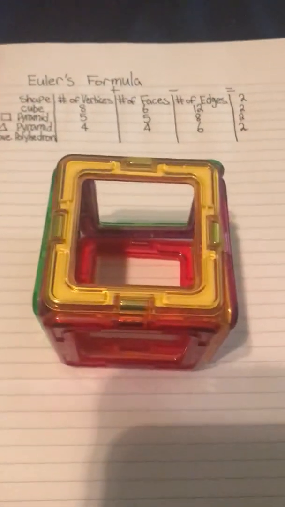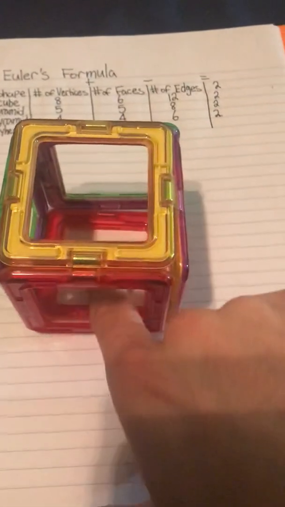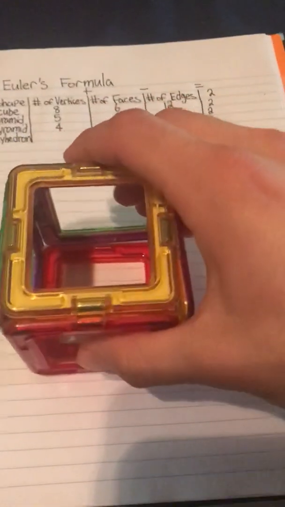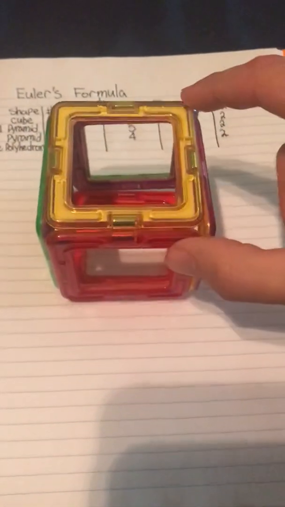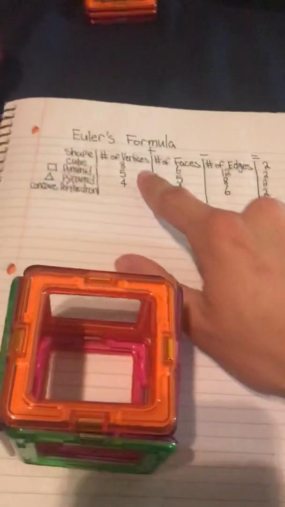So take, for example, a cube. Let's start off with something easy. You have the number of faces. You have one face on the top, one on the bottom, one in the front, one in the back, and then one on each side. That's 6 total faces. The number of vertices or corners, you have 1, 2, 3, 4 on top and 4 on bottom. So that's 8 total vertices.